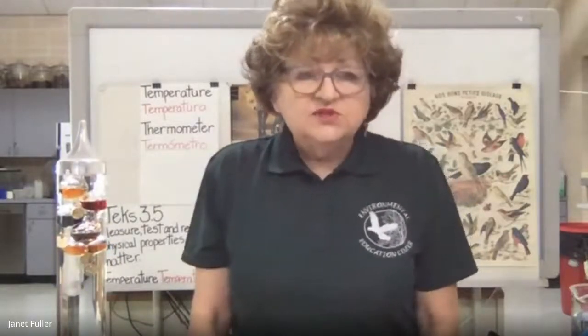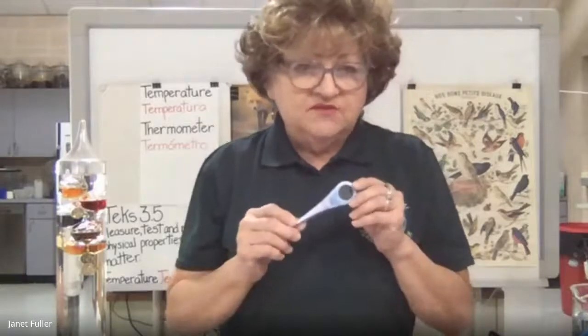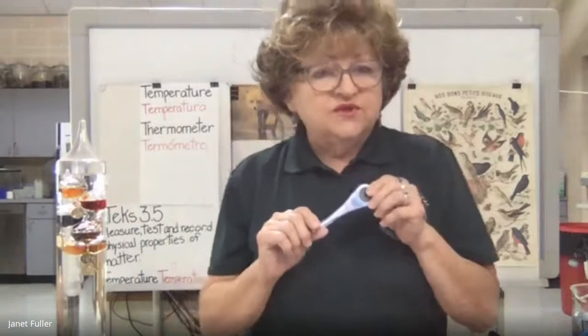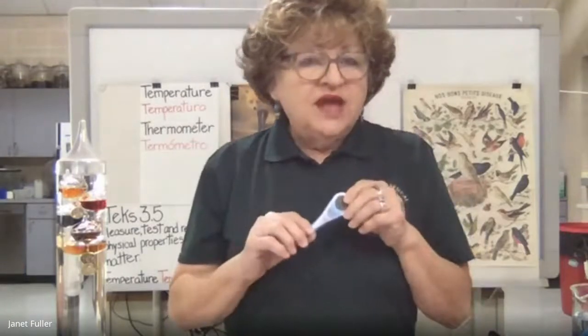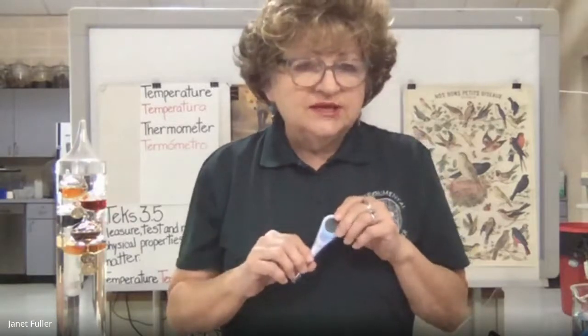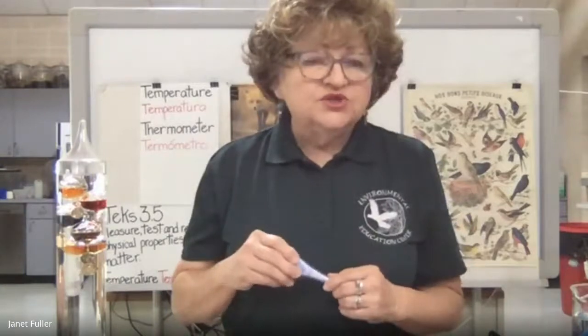We've got all different kinds of other thermometers because so much of what we do and deal with is temperature sensitive. For example, I bet you've had your temperature taken quite a bit since the middle of March. So this is a thermometer that we use to take the temperature of people. The average human temperature is about 98.6. Dogs and cats have higher temperatures than we do.